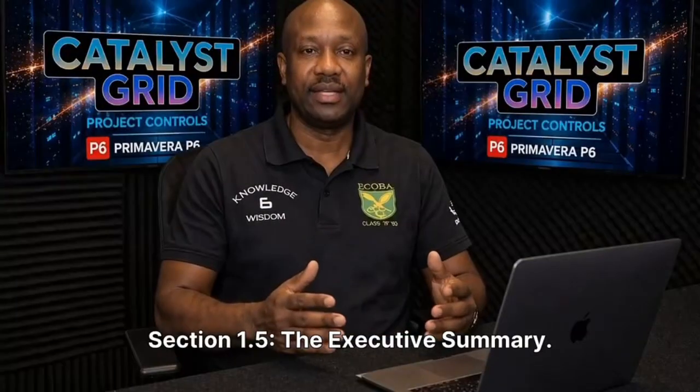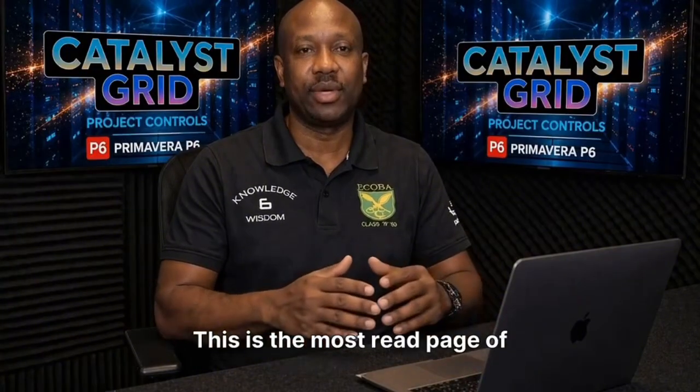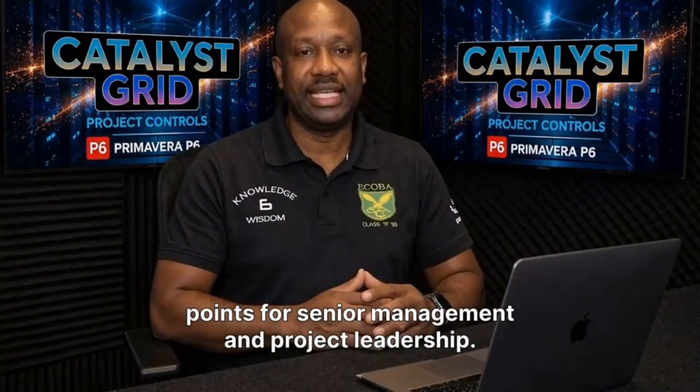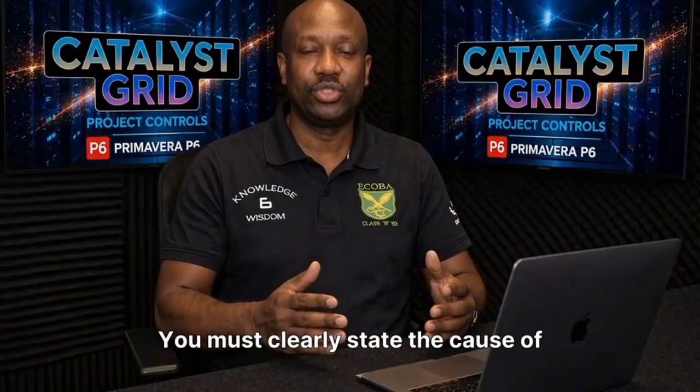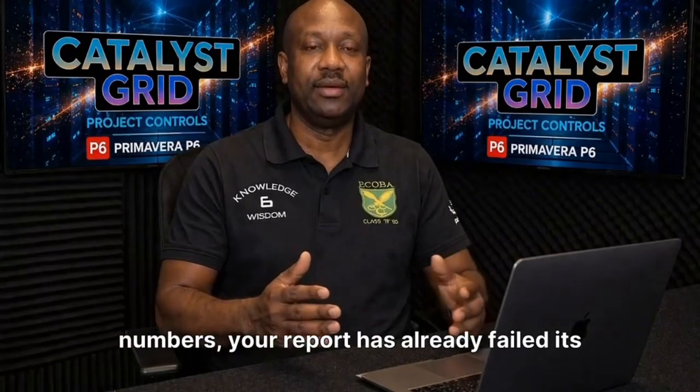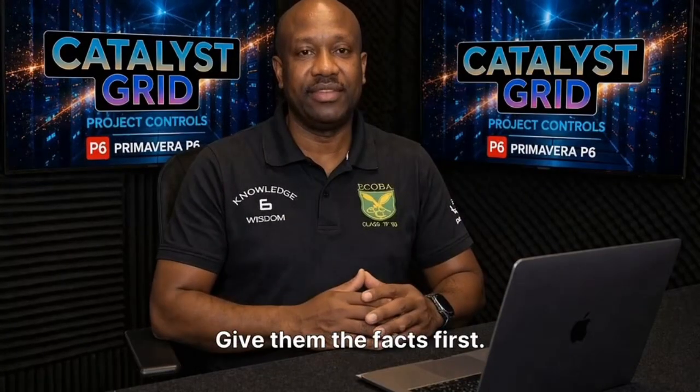Section 1.5. The executive summary. This is the most read page of your entire report. It must distill weeks of forensic work into 3 or 4 clear, high-level talking points for senior management and project leadership. You must clearly state the cause of delay, the number of days impacted, and the potential financial liability. If leadership has to hunt for these numbers, your report has already failed its primary purpose. Give them the facts first.